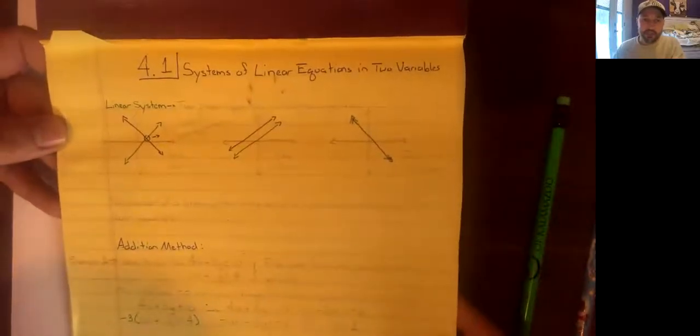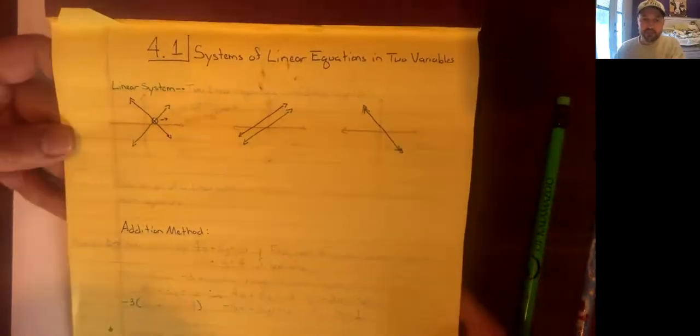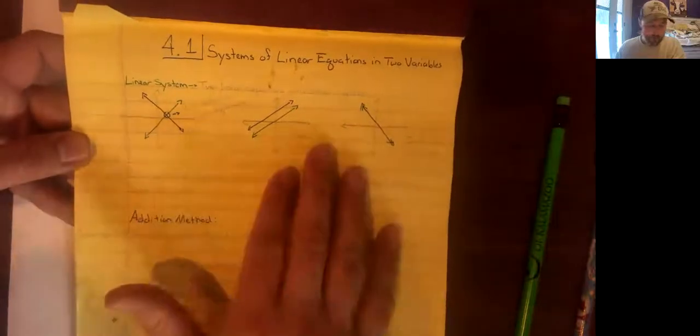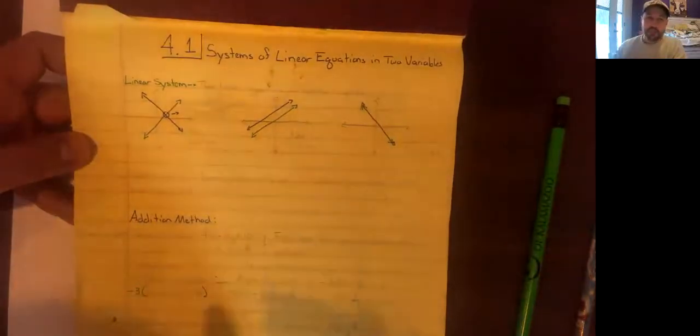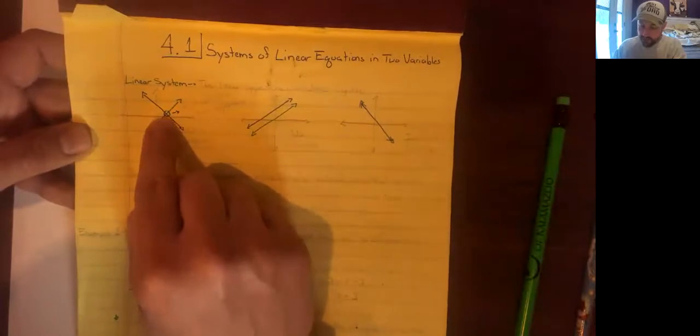Let's get into chapter 4, and we are going to solve systems of linear equations. For section 4.1, we are solving systems of linear equations in two variables. The graphs that they start with just show us what it means. The solution is where they cross, if they do. So where they cross is this point right here.